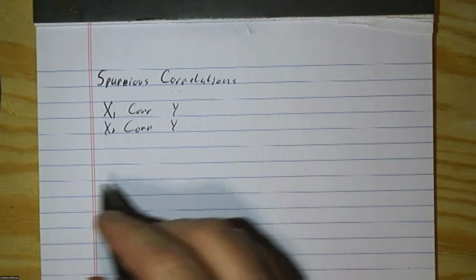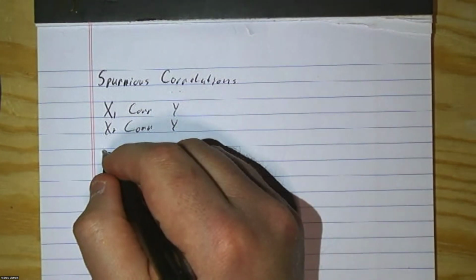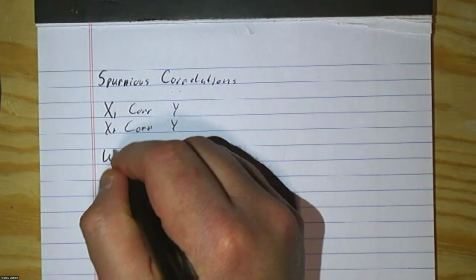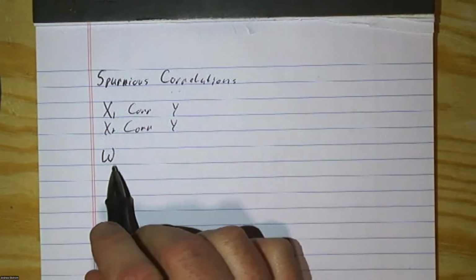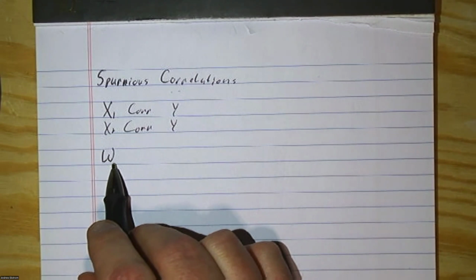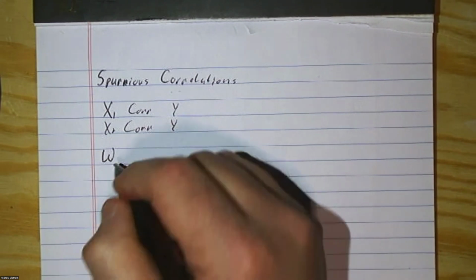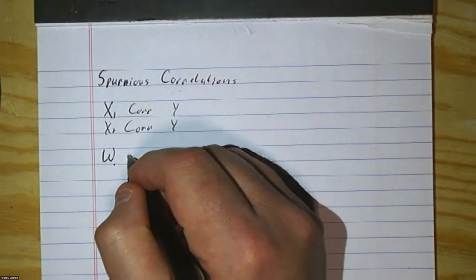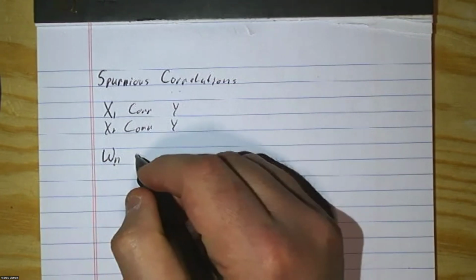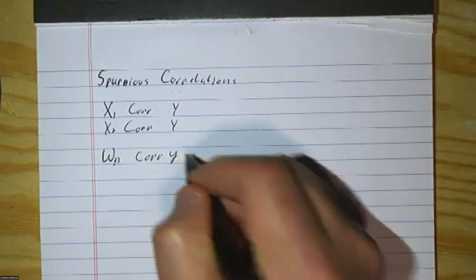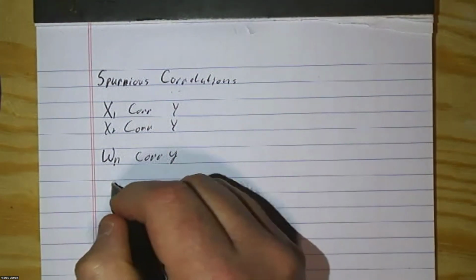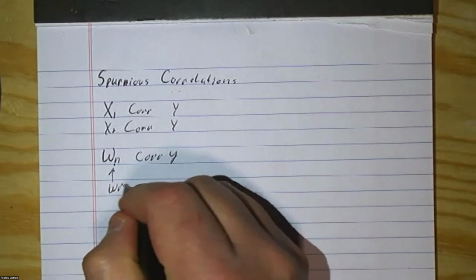Well, imagine we've got some variables, and in the data set that I'm going to look at, all the wrong variables start off with a W, and you'll see that some of these W's correlate with Y really well, but these are the wrong variables.